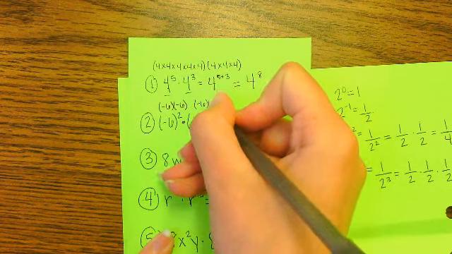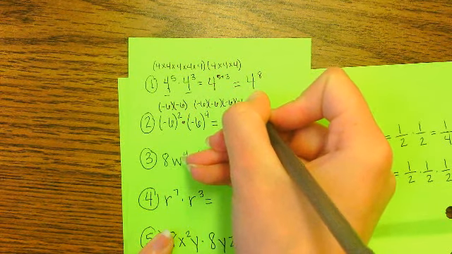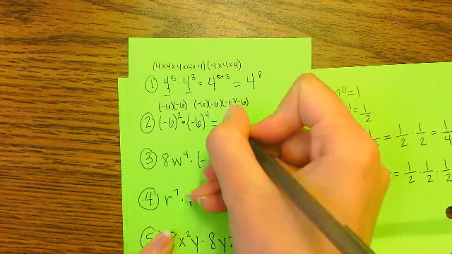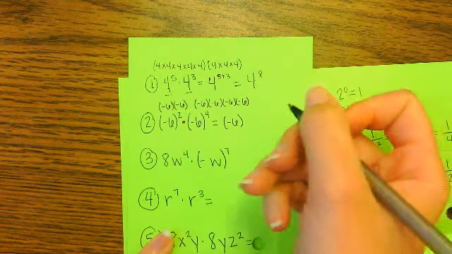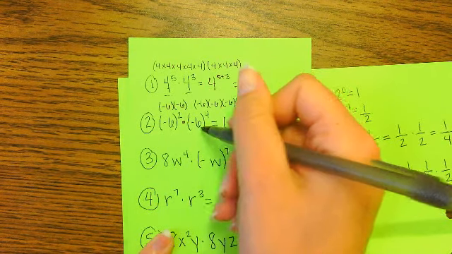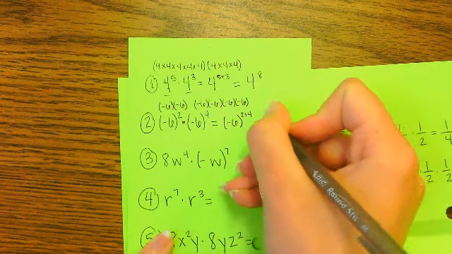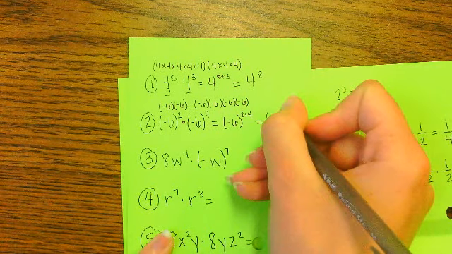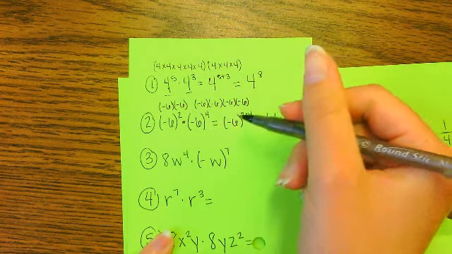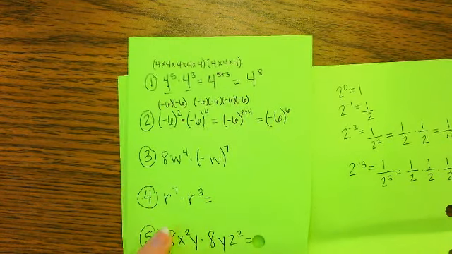And then negative 6 to the 4th power, I'm going to have 4 more negative 6's. Altogether, I have 6 of them. So my property says when my bases are the same, they're both negative 6, all I have to do is add my exponent, and I will have the correct simplified exponent. 2 plus 4 is 6, negative 6 to the 6th power.